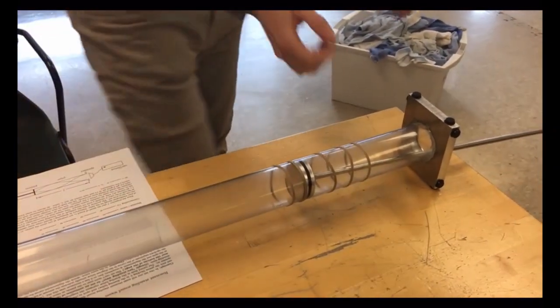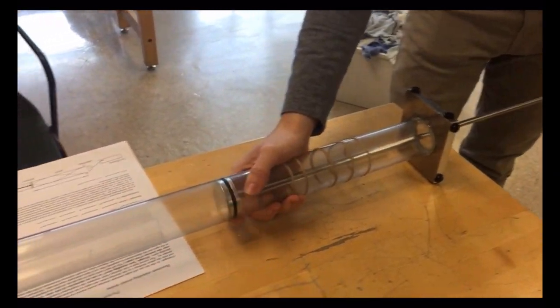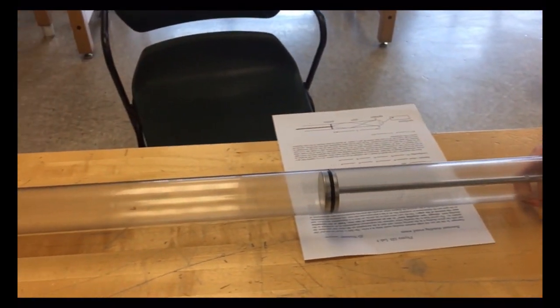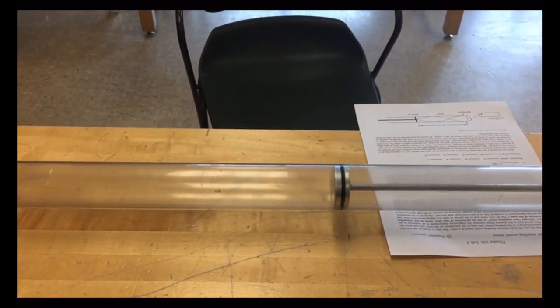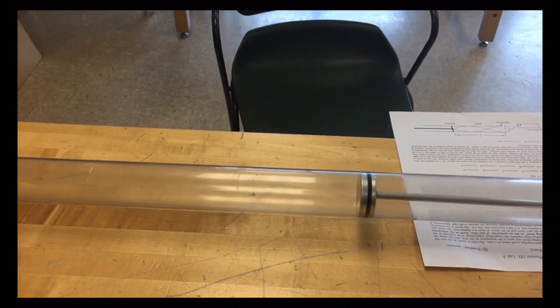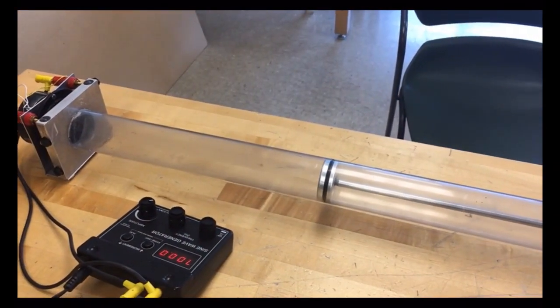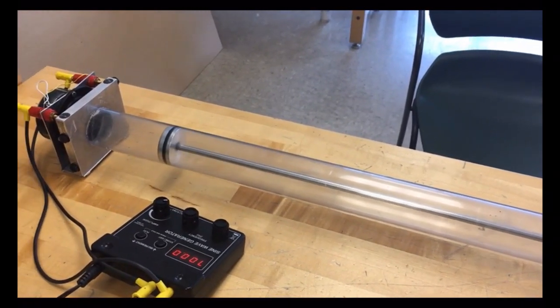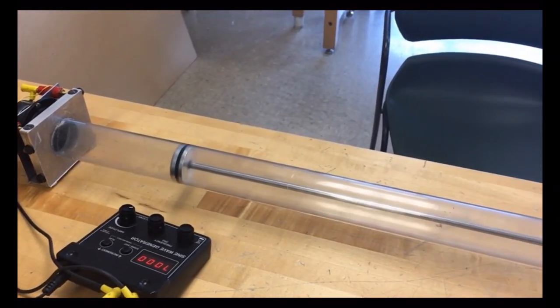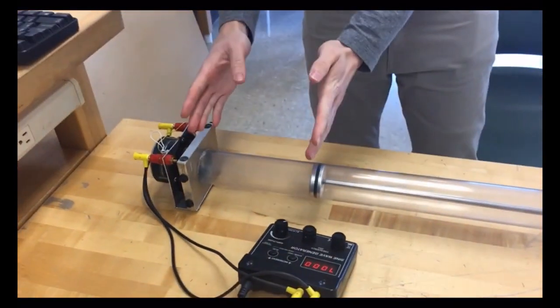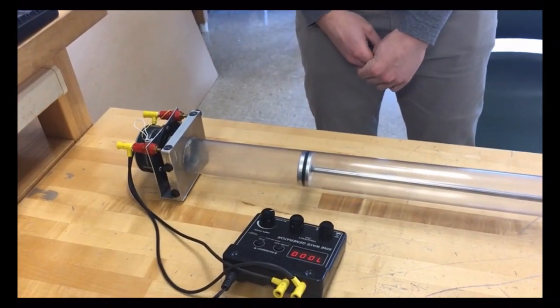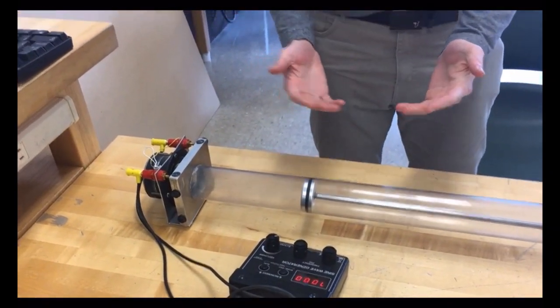This stopper we can adjust, and you can even hear it when we have resonance. The amplitude of the sound, the decibel level, audibly goes up. So we can adjust this and find where there's resonance, and then just measure this distance here. From that distance we can find a lot of cool things like the wavelength of the sound waves.